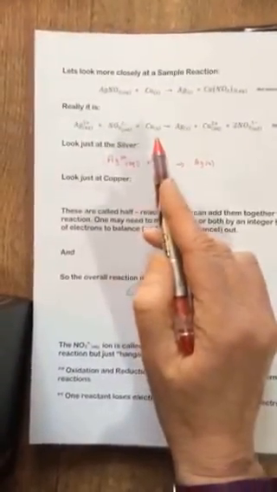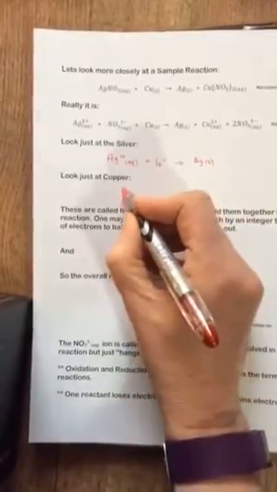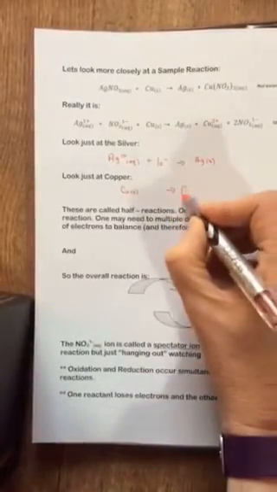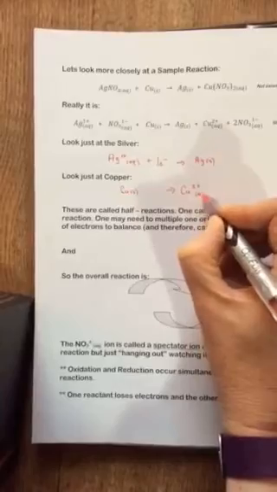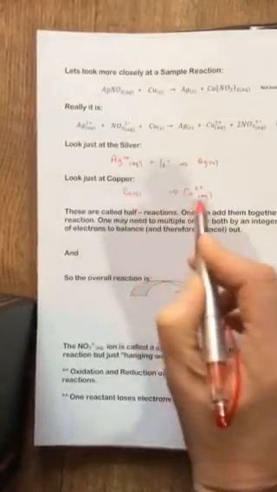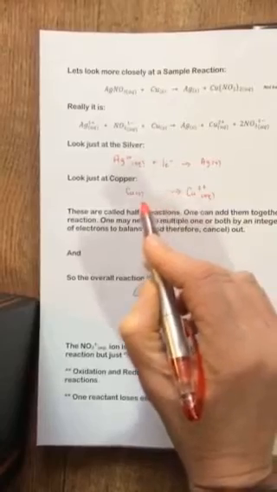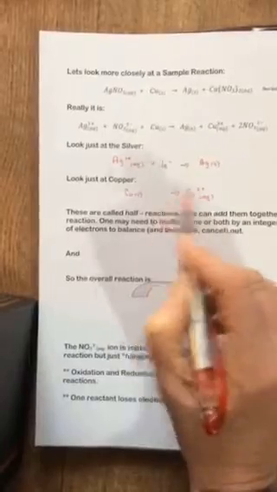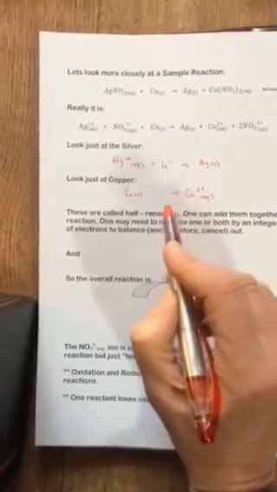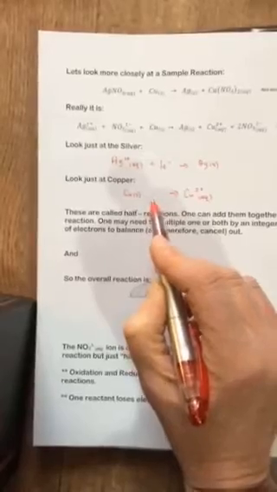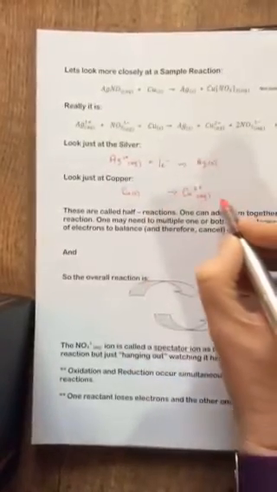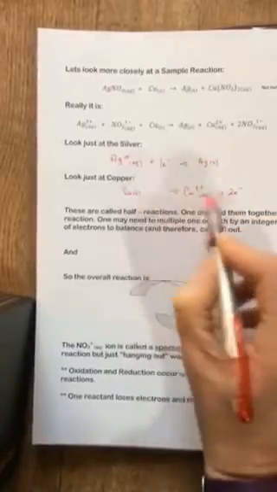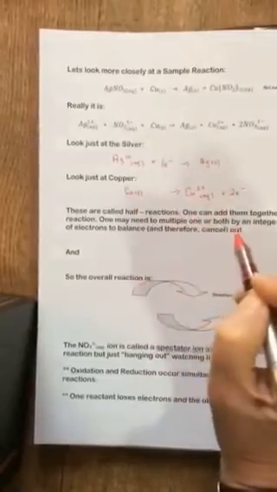Then if we look at the copper, on the reactant side it is Cu solid. And on the product side, it's Cu2 positive, aqueous. So what do we need to add to balance the charge here? Right? Charge here is 0, charge here is 2 positive. It's always electrons that are being exchanged and moving. So we have to add electrons. We can't add them to this side because that'll make this side negative. We have to add them to this side so that now this side is 0, product side is 0, reactant side is 0. This is balanced.